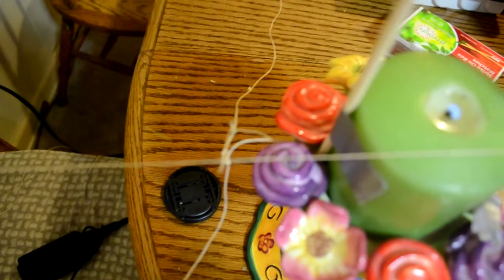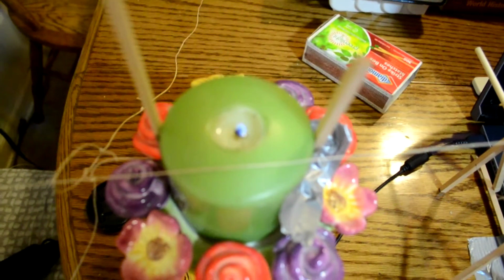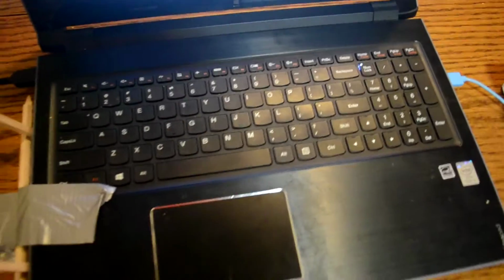That string is then pulled by this string, which is attached to the domino, then forcing the string over the candle and then burning the string in half, allowing this device to fall and hit the space bar, which will then cause my webcam to take a selfie.